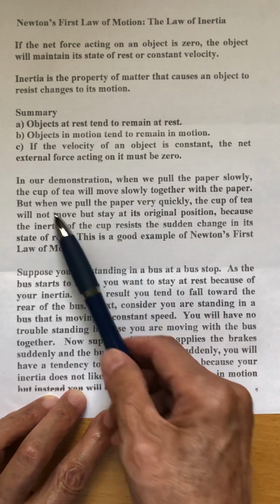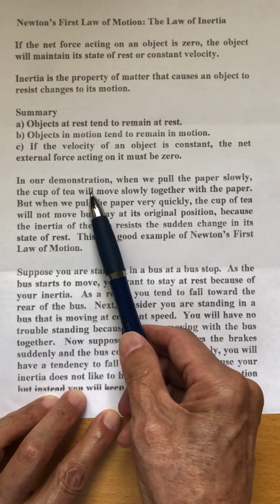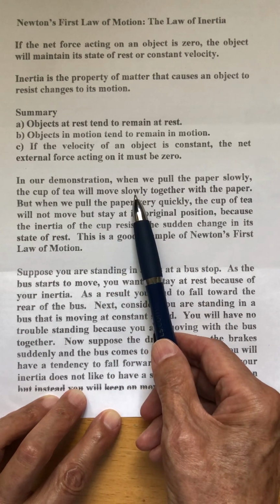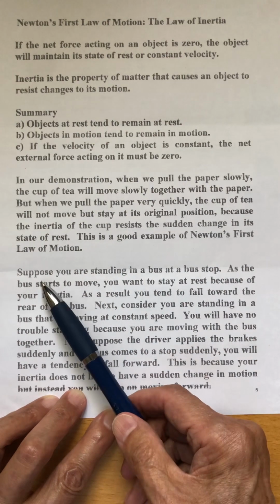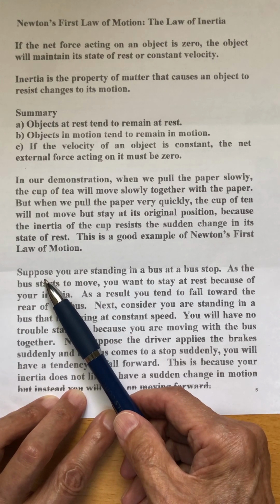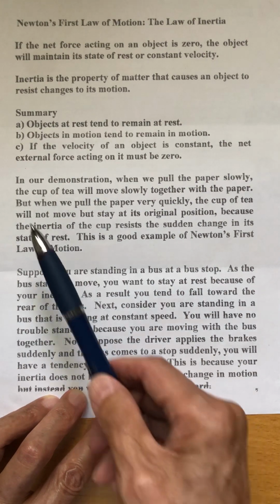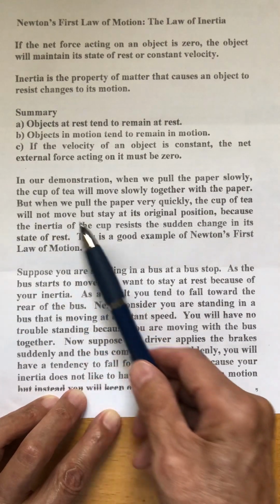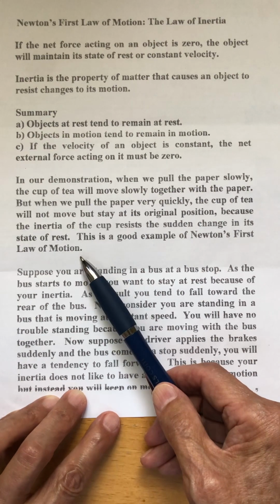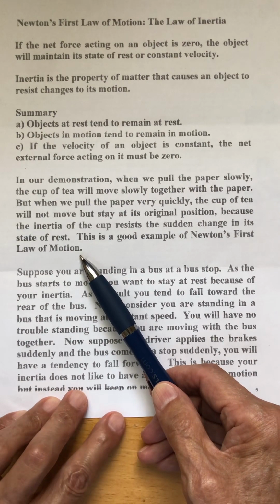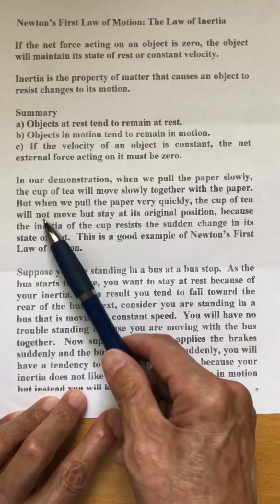And you see that the cup of tea will follow the motion, will move together with the paper. However, if I pull the paper away very suddenly, then you see that the cup of water will stay there. It will not move. It stays at the original position.